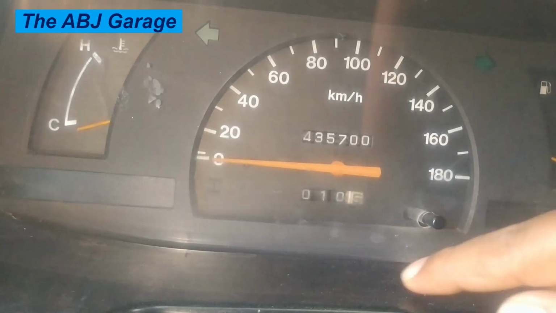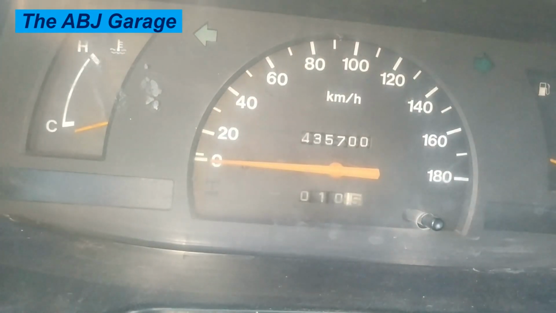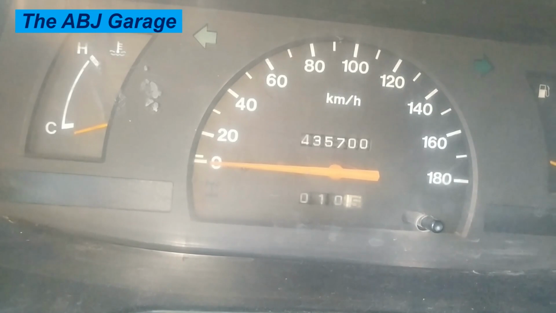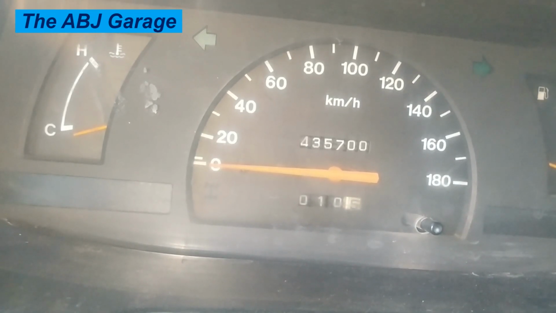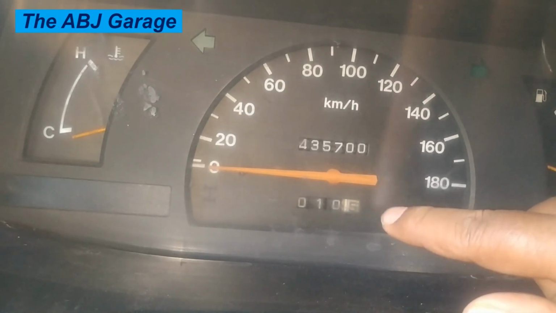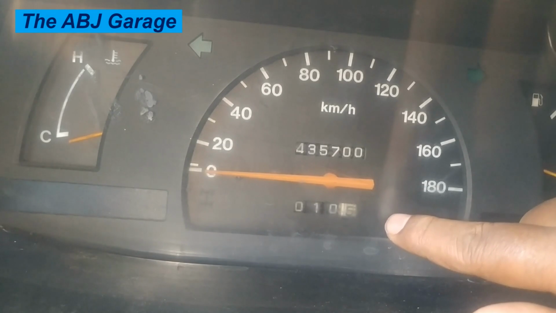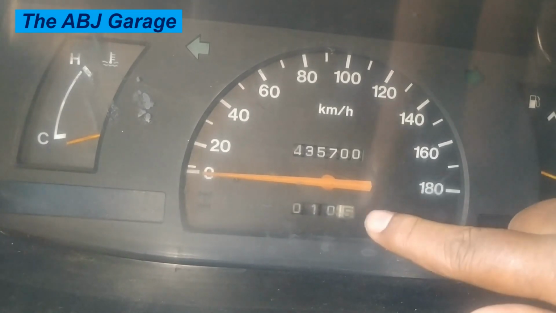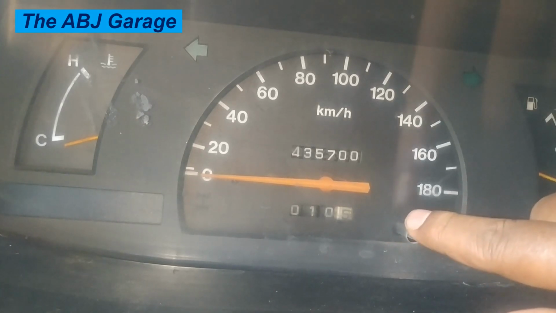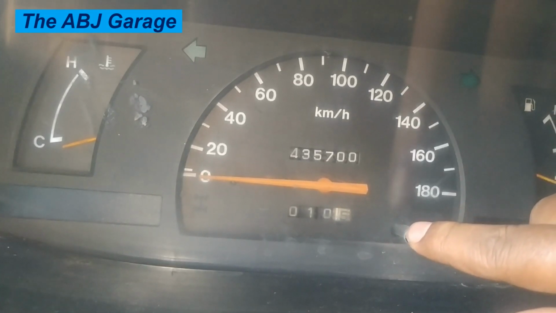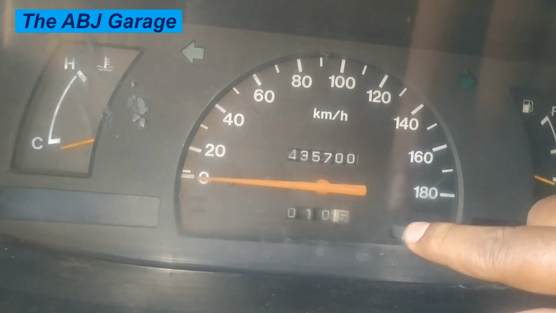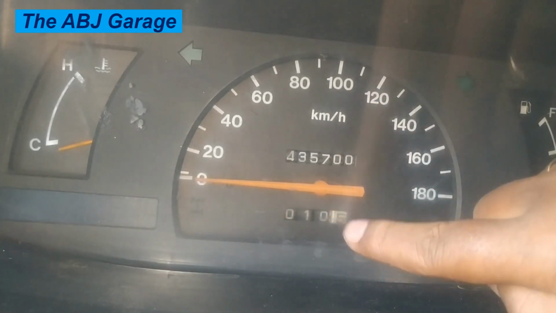The other benefit of the trip meter is, for example, if you want to measure the distance between two places, let's say two cities, you can use the trip meter. When you start your journey from point A, let's say city A, you set it to 0, then you drive to city B. Once you reach city B, you can have a look at the reading.